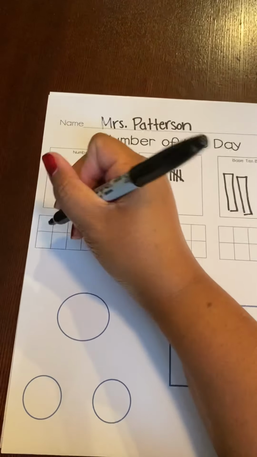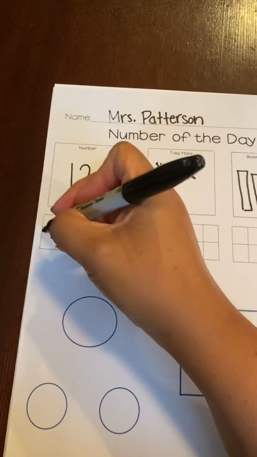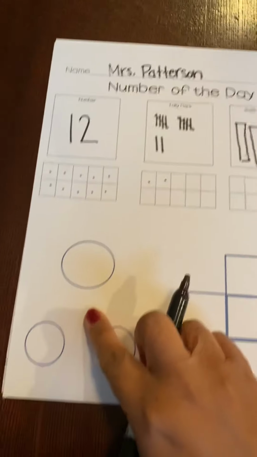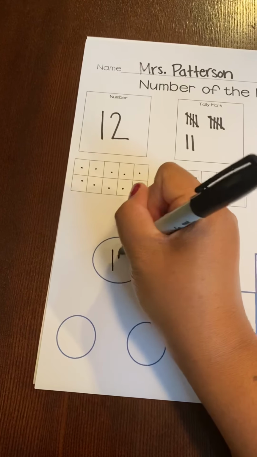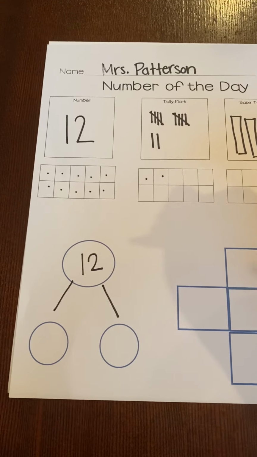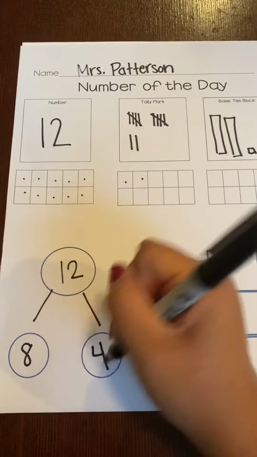So today's 12. So we're going to do the whole 10, right? We can do that quickly. We shouldn't have to count one by one anymore. We know that whole thing's 10, 11, 12. This is your number bond. So 12. And then you can do that however you want. You could do 10 and 2. I'm going to do 8 and 4 just to jazz it up a little bit.